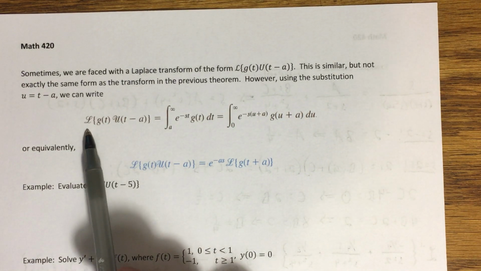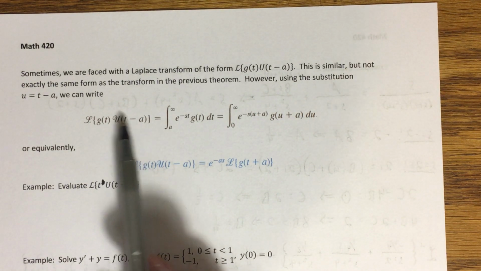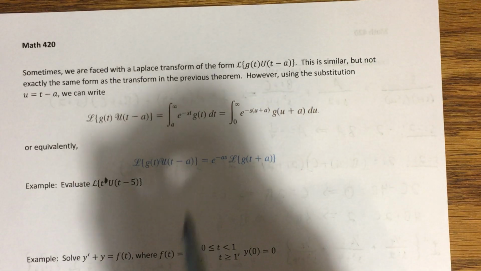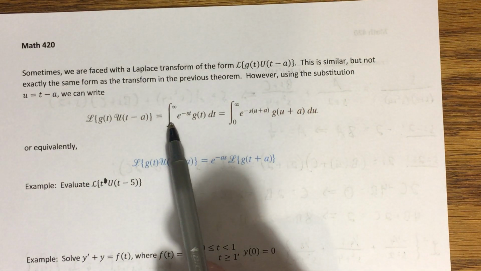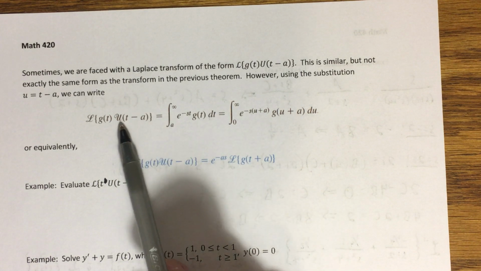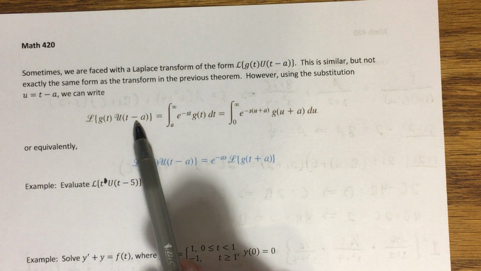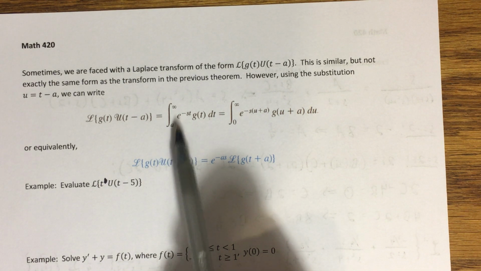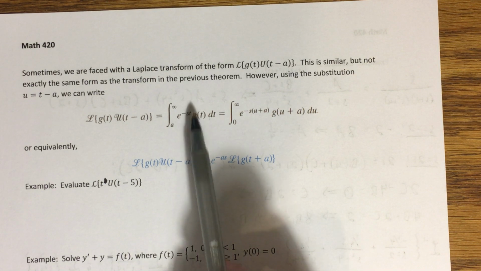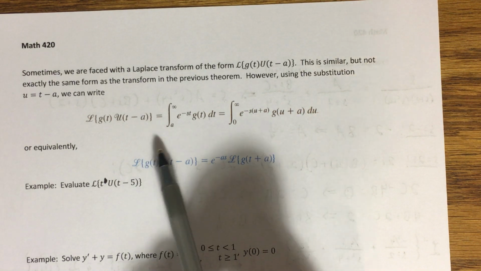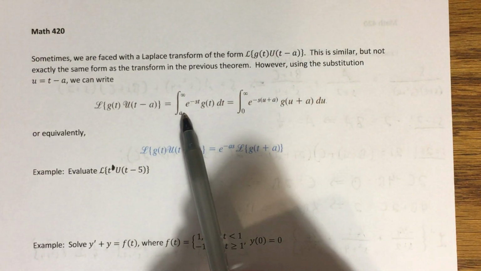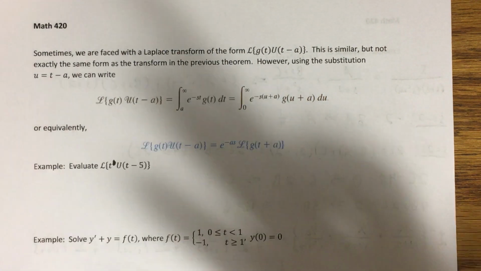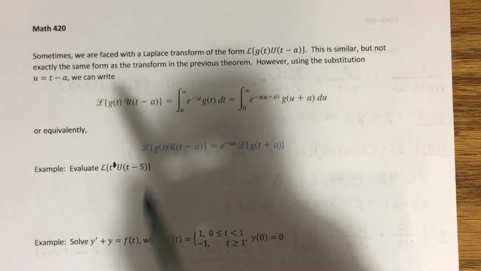Suppose I wanted to find the Laplace transform of a function of this type, g of t times my unit step function of t minus a. By definition, that would equal this. Now, again, where are we getting this? Well, normally we would say that the Laplace transform of this is equal to the integral from 0 to infinity of e to the negative st times g of t times that unit step function. But like we saw in that previous proof, we can split this up into two integrals, and the integral from 0 to a will have our unit step function equaling 0 there. And that part of the integral will just zero out and go away.